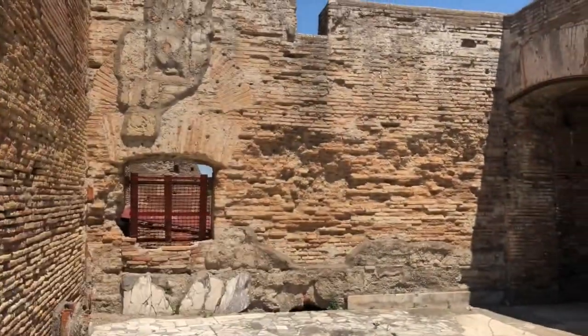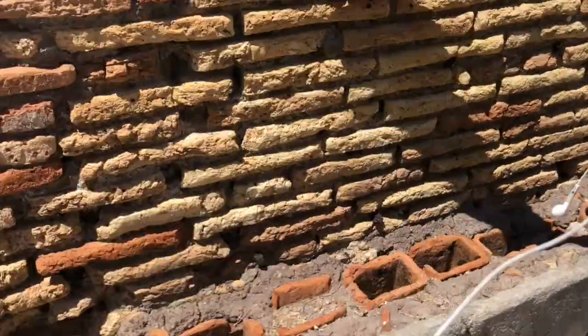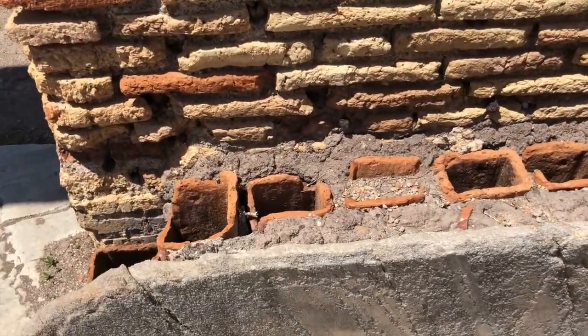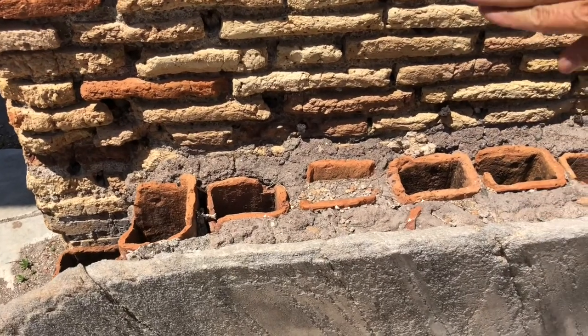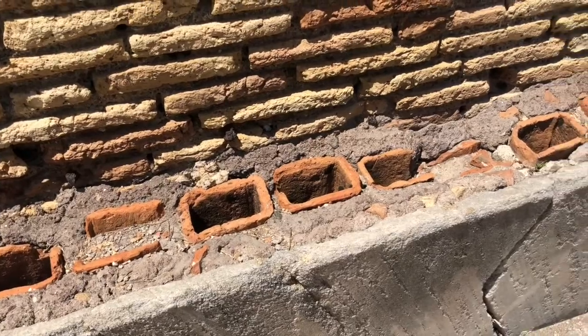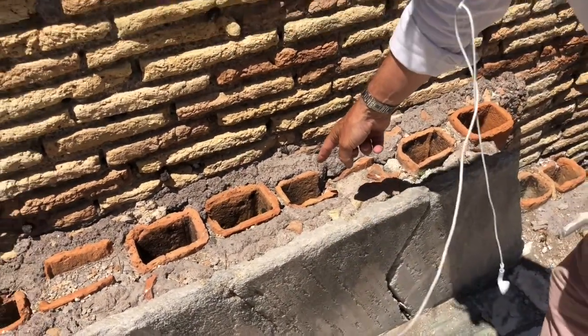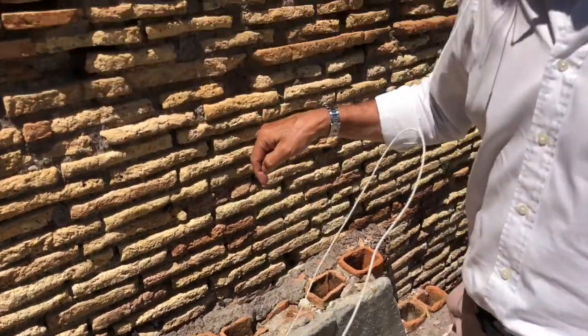These terracotta pipelines used to be placed sticking against the skeleton of the wall. Then they used to put marble slabs sticking right over here, and the steam was coming from the bottom.